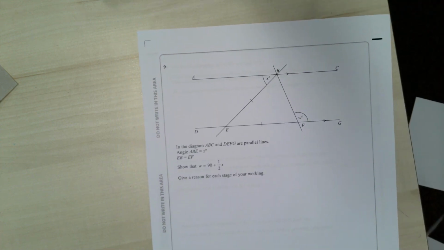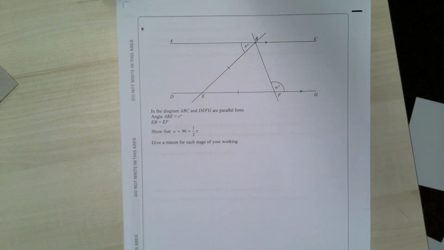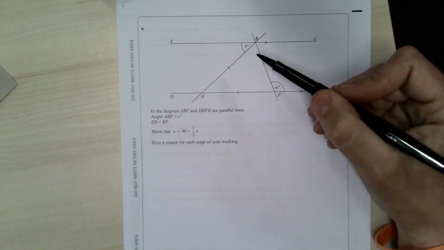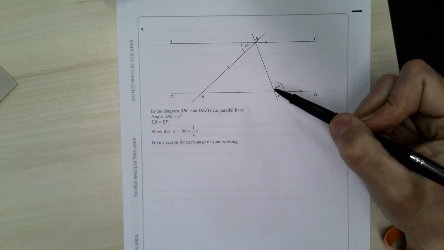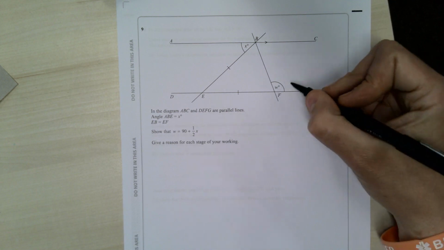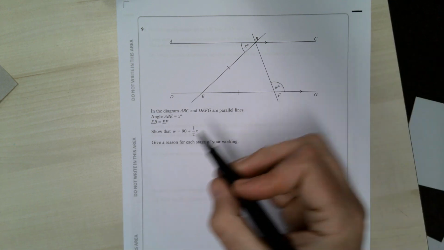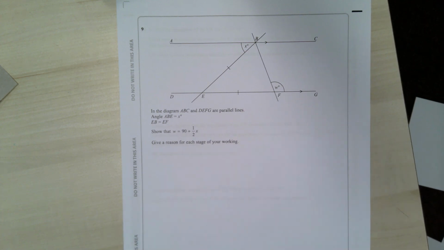On to question 9, okay? So, in the diagram, ABC and DEFG are parallel lines. Angle ABE is x. Okay, yep, that's there. E to B and E to F are the same. I need to show that w is 90 plus a half x. Give a reason for each stage in its working. Now, show that means, guys, I can't use this until the very end.